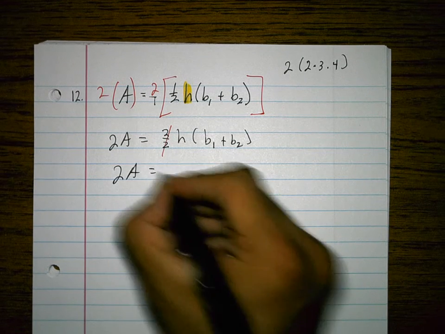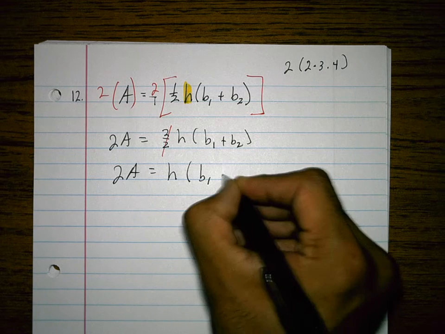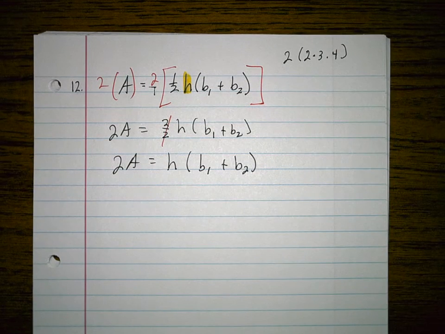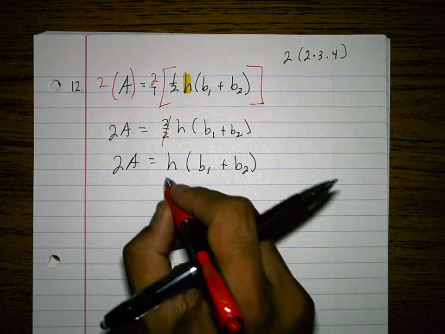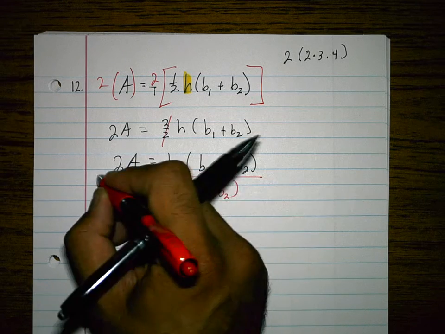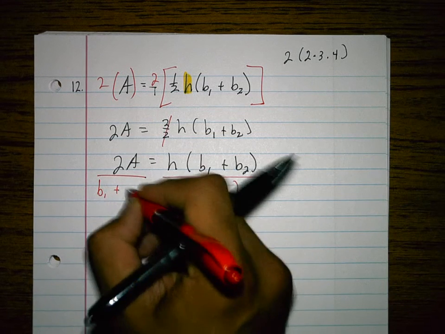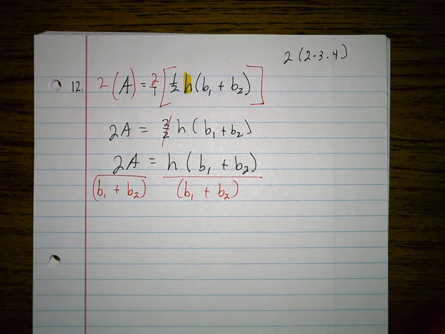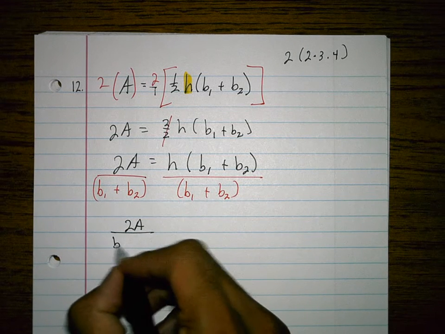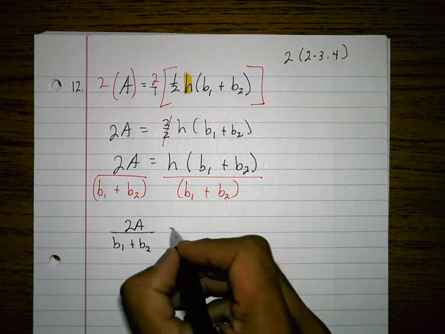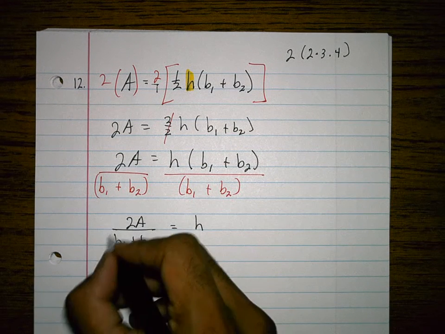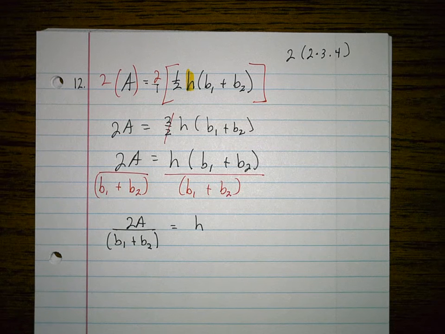So I've got this. And now I've got to get rid of this right here. So I'll go ahead and divide by b sub 1 plus b sub 2, the whole thing. Okay. And I'm looking at 2a all over b sub 1 plus b sub 2 equals h. And I can go ahead and put the parentheses on there if I want.